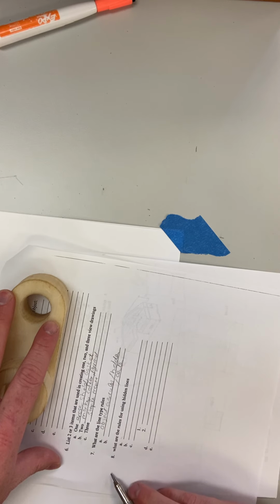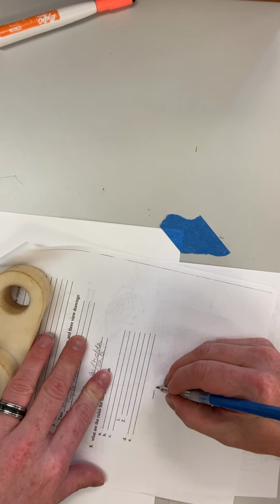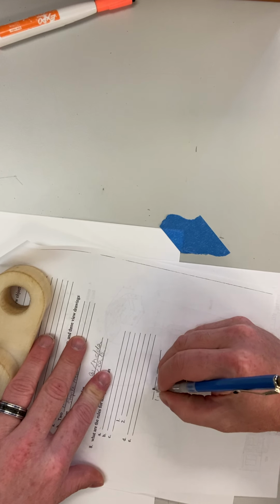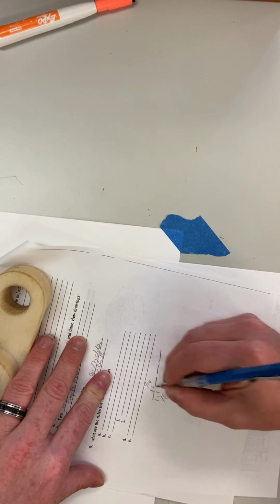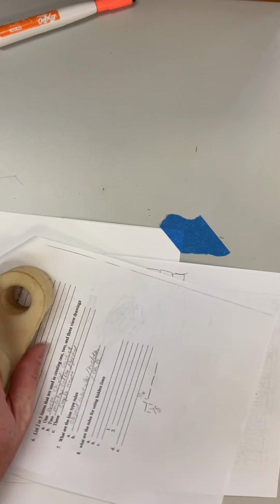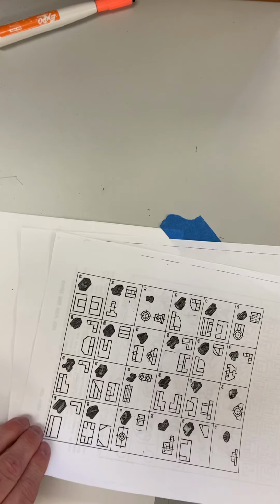The only thing I care about with the hidden lines is that you put your gaps at an 1/8 inch and a 16th inch gap. Okay? I will look for that in your drawings. Okay, that's your lecture part. Let's do a quick worksheet here.